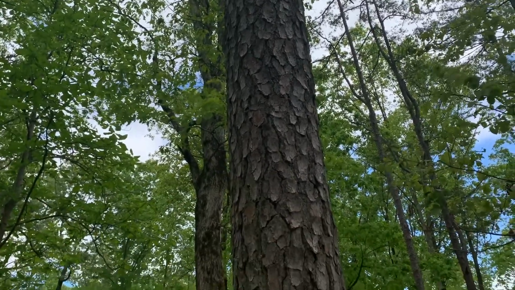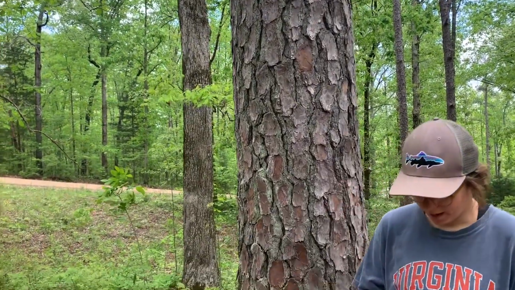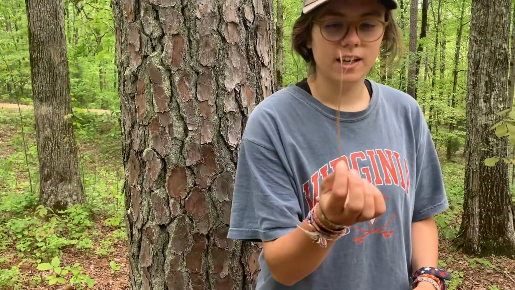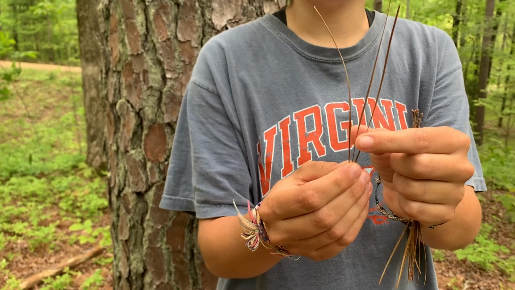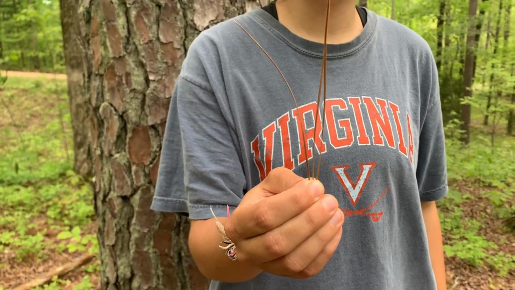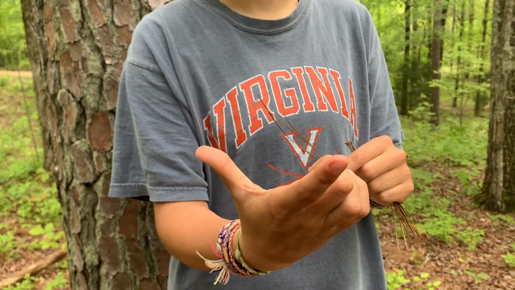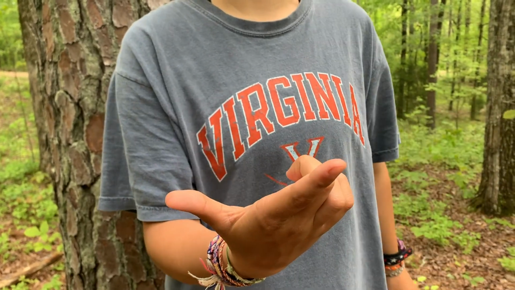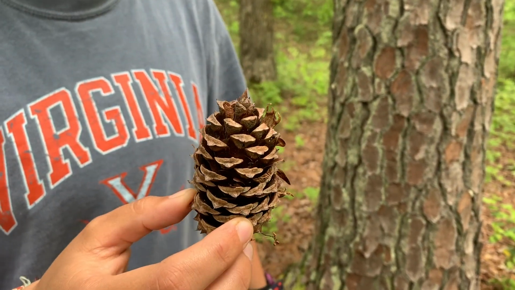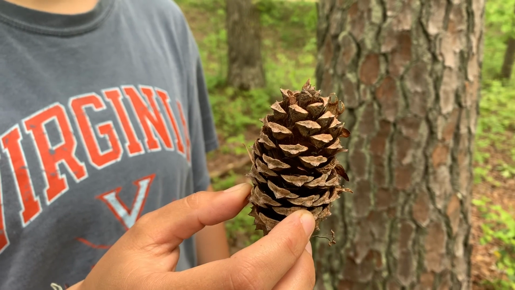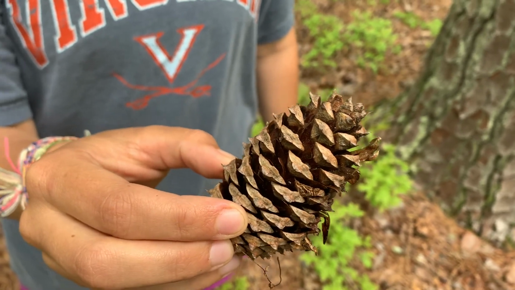And some of the things that characterize the Loblolly pine are obviously its bark here. Also, the needles. They have needles in bundles of 3, you can see that right there, that are 6 to 8 inches long. So that is about the size in between your palm and your index finger. They have very medium-sized cones, in between 3 to 5 inches or so. And they have these really sharp spikes.